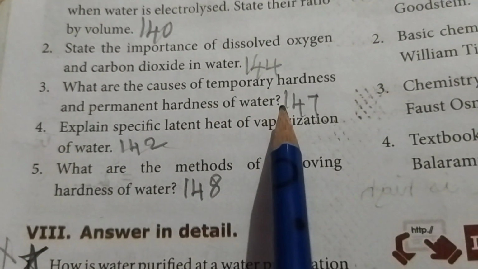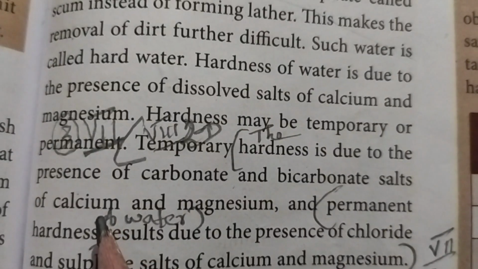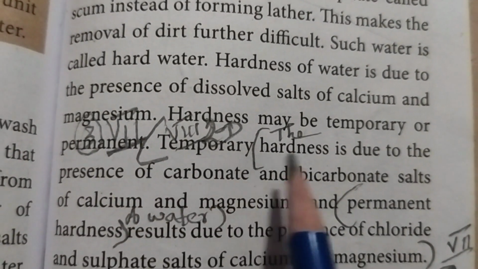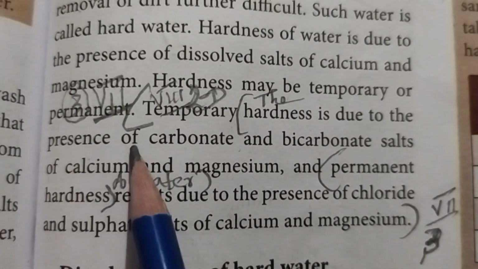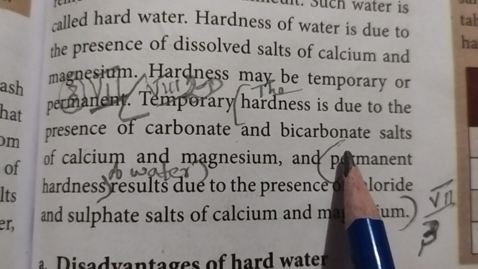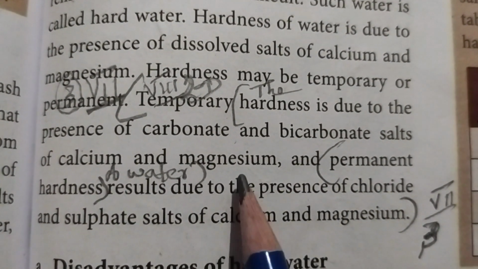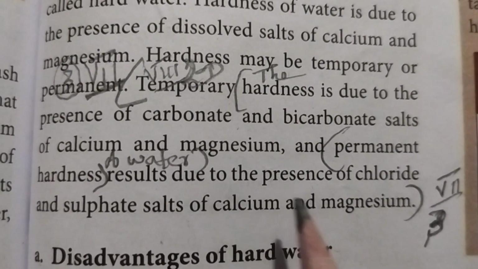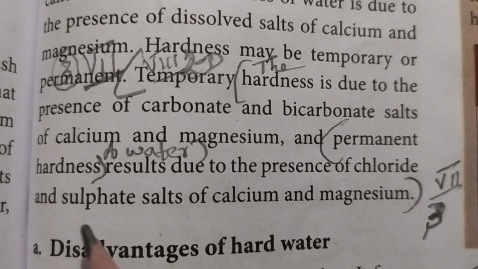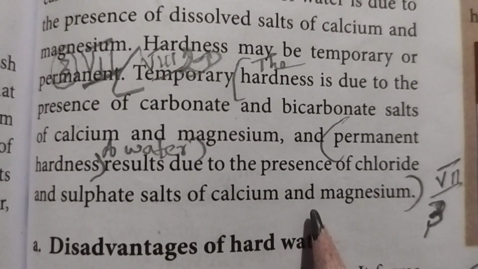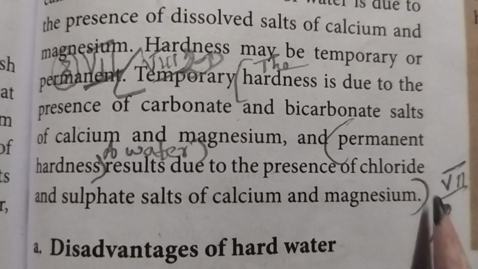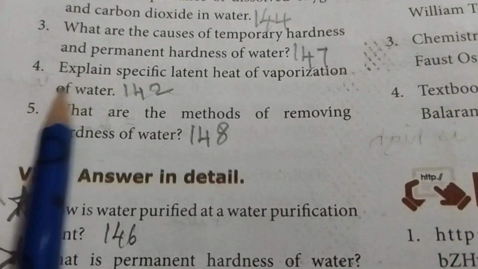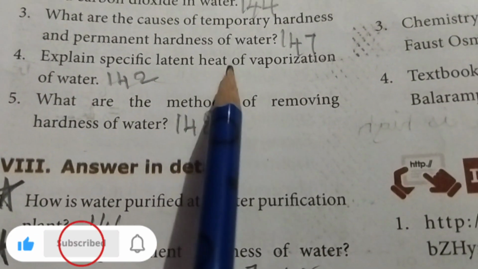Take page number 147. The temporary hardness is due to the presence of carbonate and bicarbonate salts of calcium and magnesium, and permanent hardness results due to the presence of chloride and sulfate salts of calcium and magnesium. Up to this, 7th Roman letter third question answer. Next one, fourth question. Explain specific latent heat of vaporization of water.